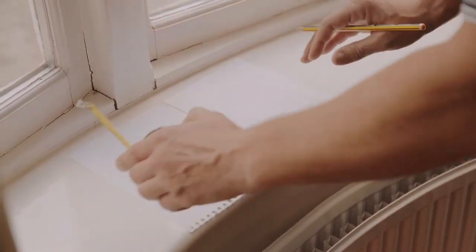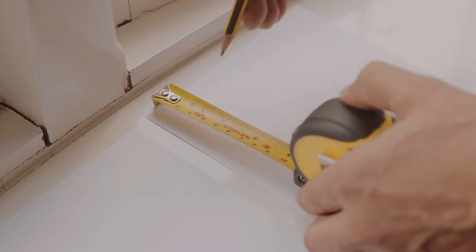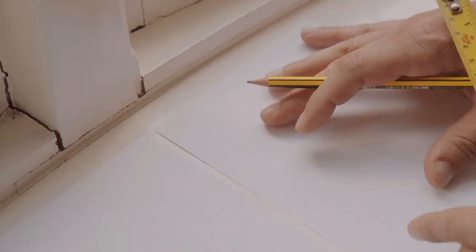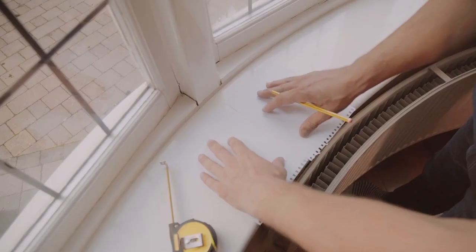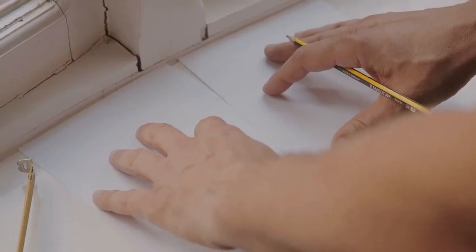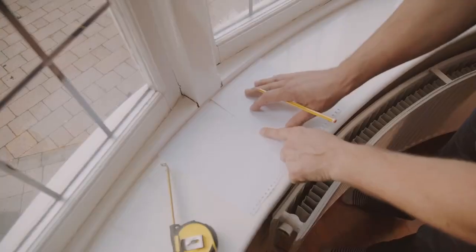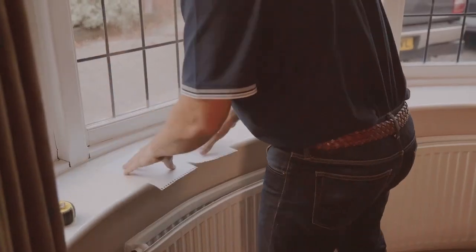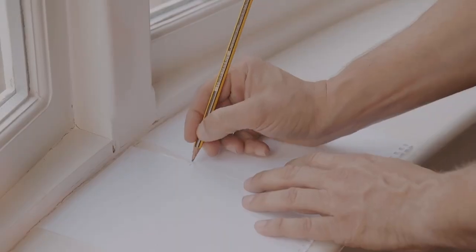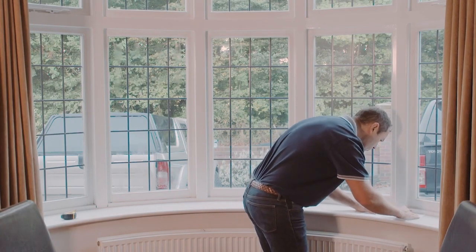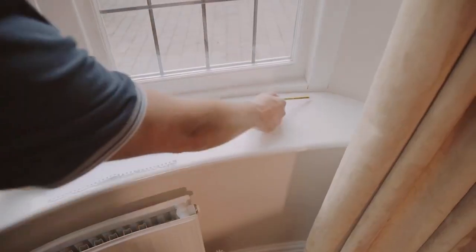Get the two pieces of paper, place them side by side, and then mark them both at the measurement for the projection of the blinds you're ordering, 65mm in our case. Now we're going to slide the two pieces of paper towards each other along the windowsill until the two marks we made meet up. Now use the pencil, make a small mark on the sill where the paper meets the window frame. Do this for all the angles on your bay, and once you're done, make a mark where you want the outermost blinds to finish.